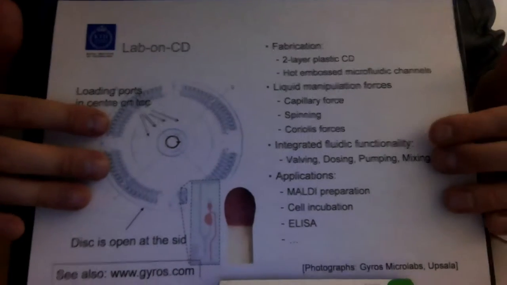Right. The next type of technology platform, we're going to talk about actually 4 different types of technology platforms here for pure lab on chip. One is the PDMS base that I just showed. The second one is the lab on a CD. The third one is electrowetting on dielectric, and the fourth is droplet microfluidics. But first we go to lab on a CD. And here I'm going to talk mainly with overhead slides because it's the best way of showing things.